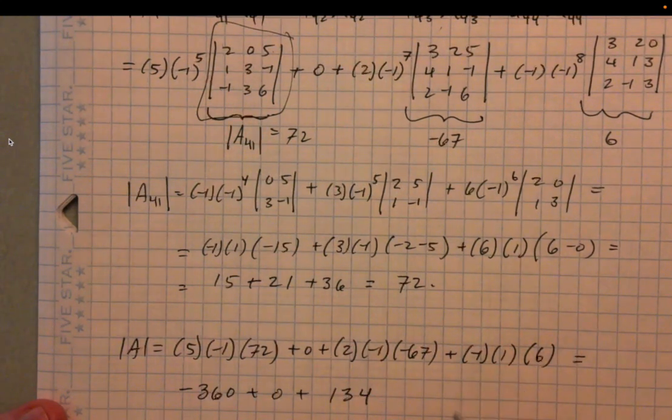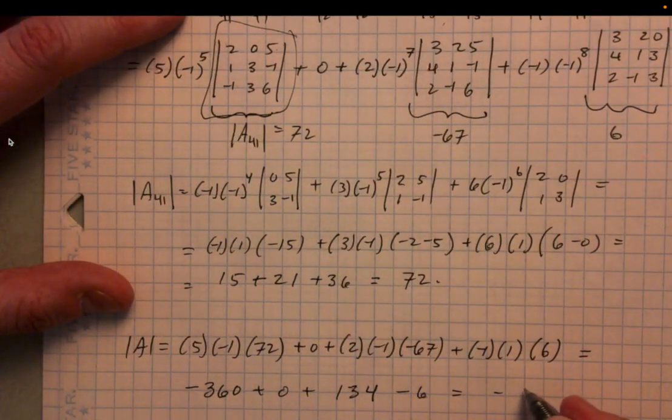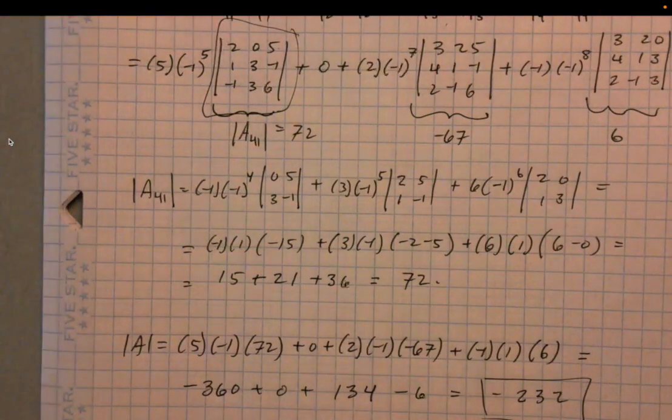And then this one over here is negative 6. You can figure out what this is. Looks like it's negative 232. And that's an example of calculating a 4x4 determinant.